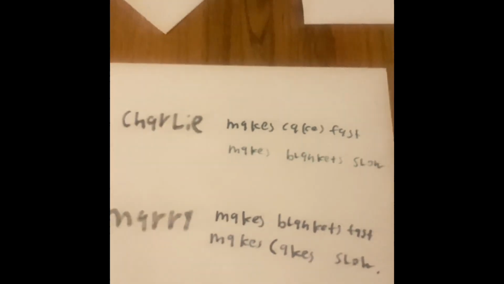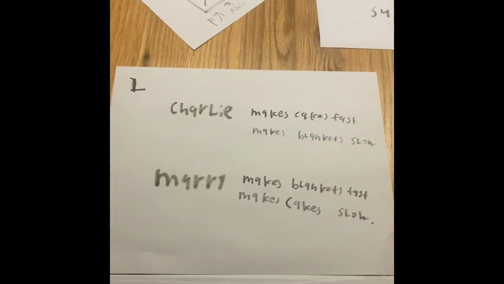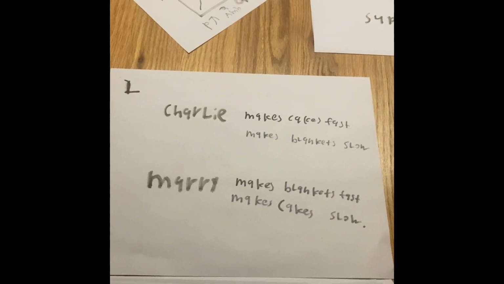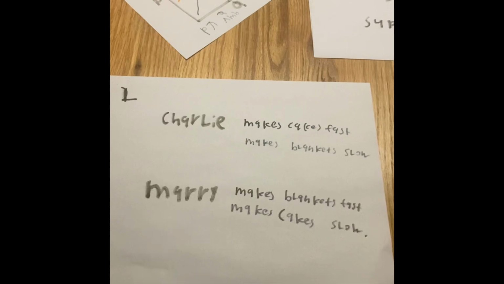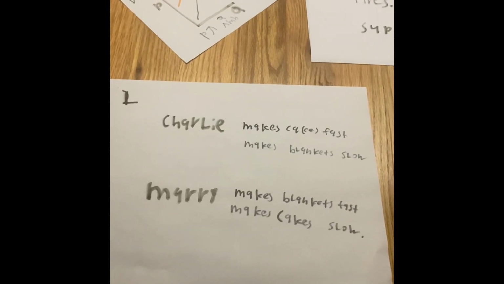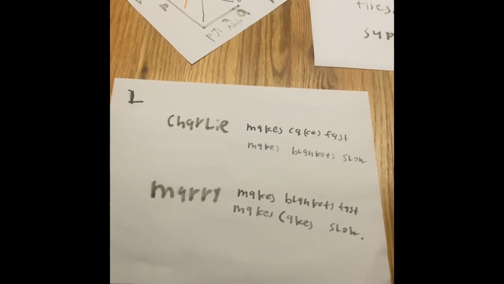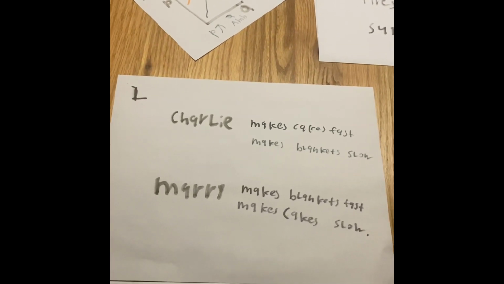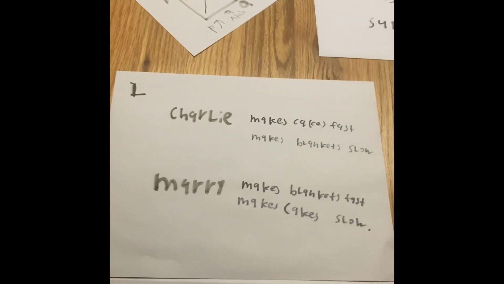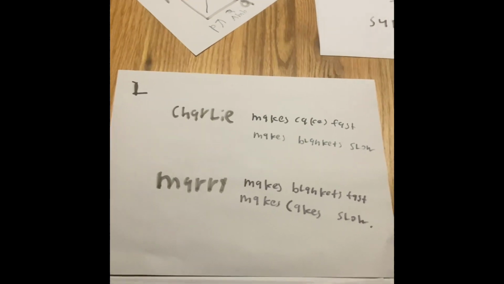It says that Charlie can make cakes really fast, but he can make blankets very slow. On the other hand, Mary can make blankets fast, but makes cakes very slow. So what can you think about this scenario?